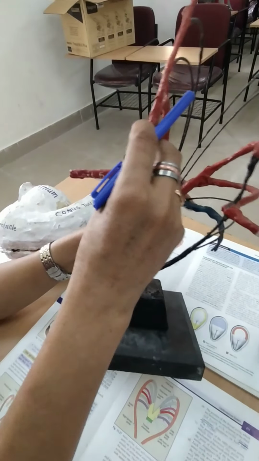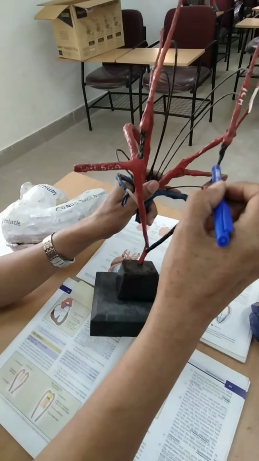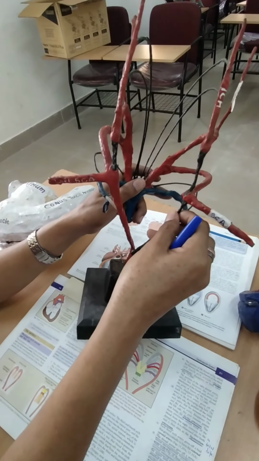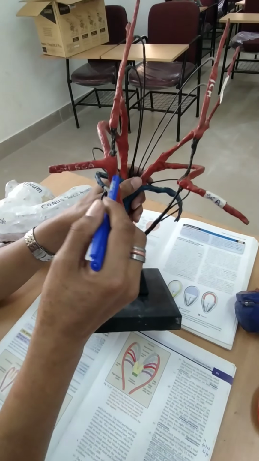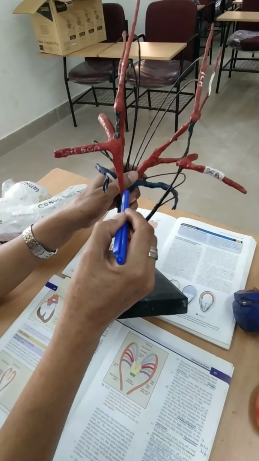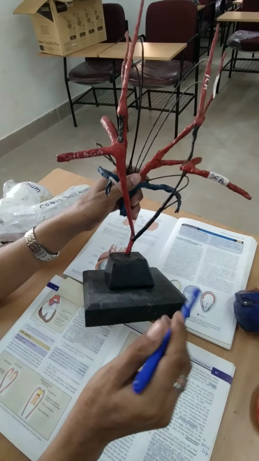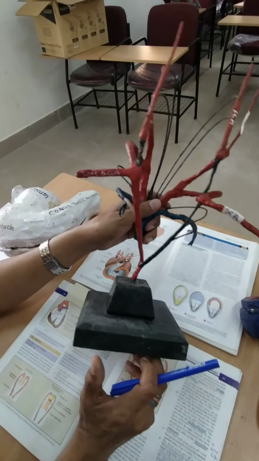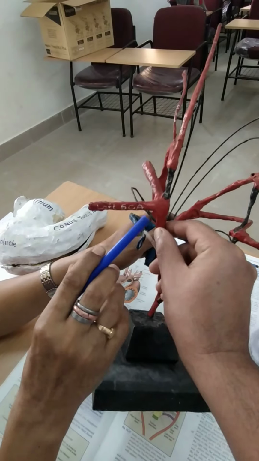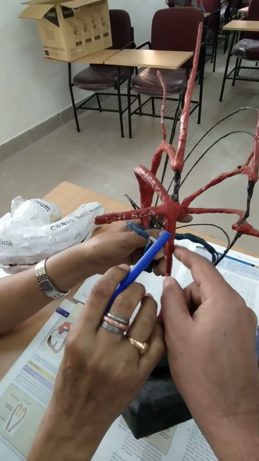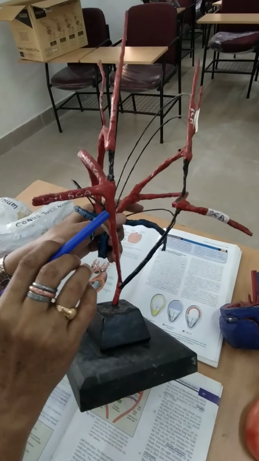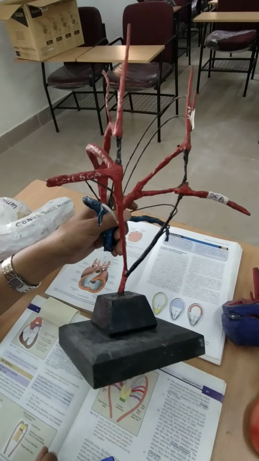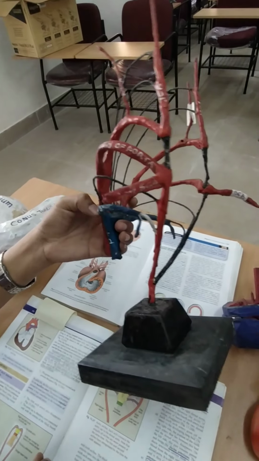Now see, this is the dorsal aorta. Already we have discussed the dorsal aorta. The major part of the right side of the dorsal aorta will degenerate. This black part will degenerate. But on the left side, this part will persist as the future adult aorta. This part will form first the descending aorta, then the thoracic aorta in the thoracic part, then the abdominal part will be known as the abdominal aorta.